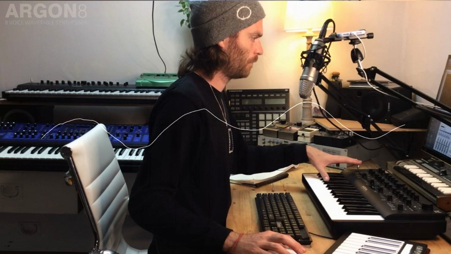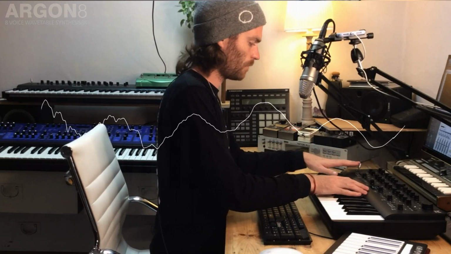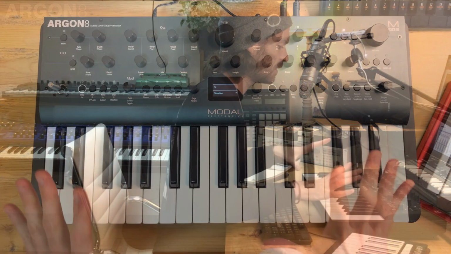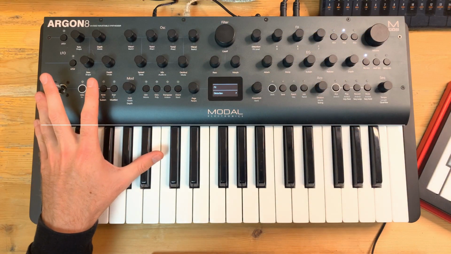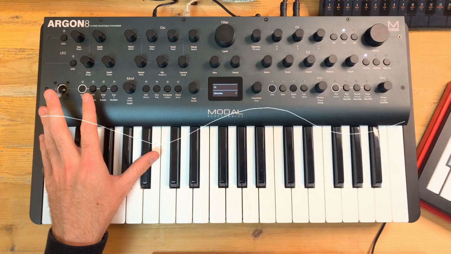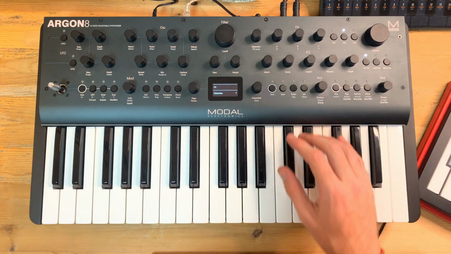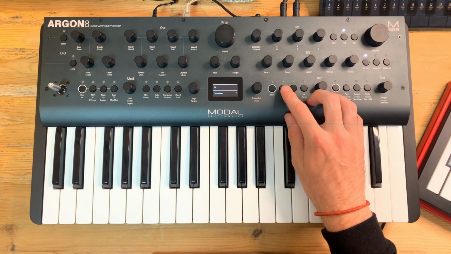Okay, we're just going to tidy this up. There we go. Cool, so I've just changed some of the assignments there. We've got quite a gnarly little bass going on, so I'm just going to save that.